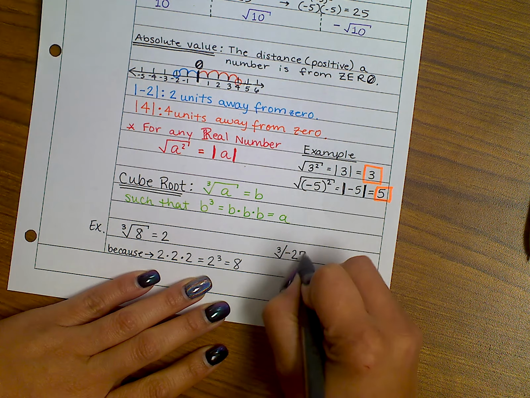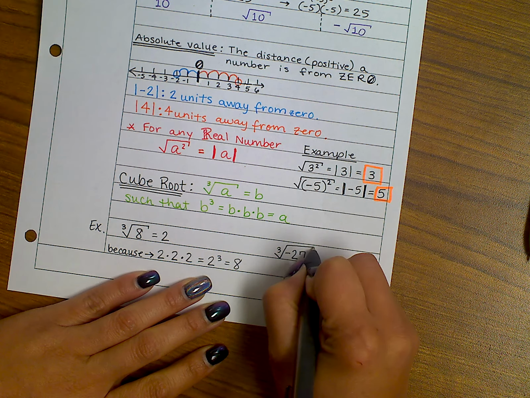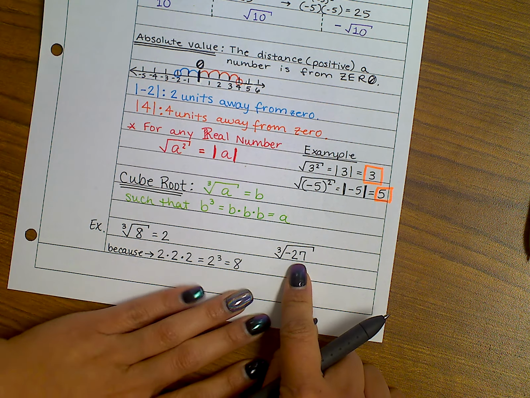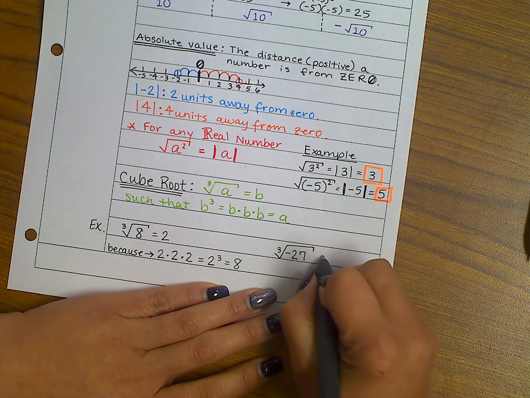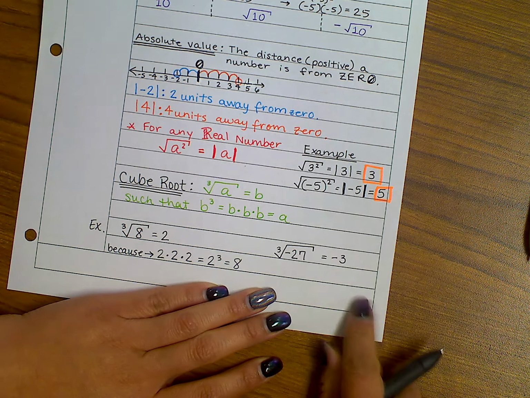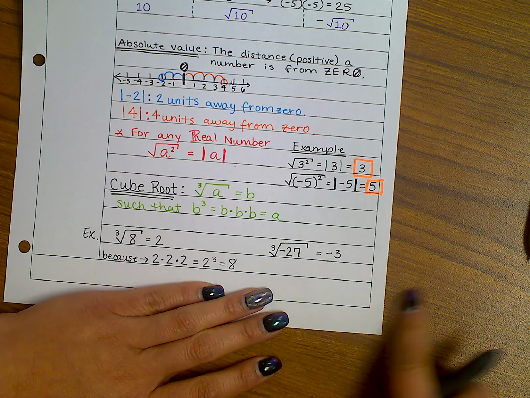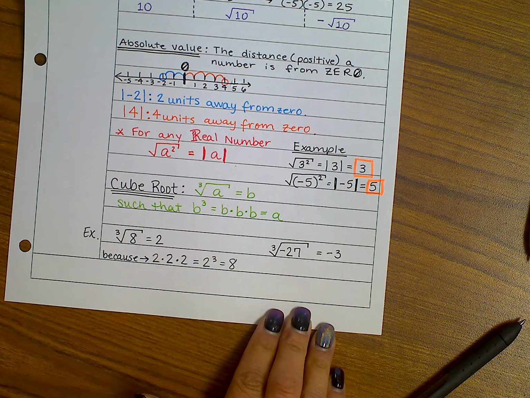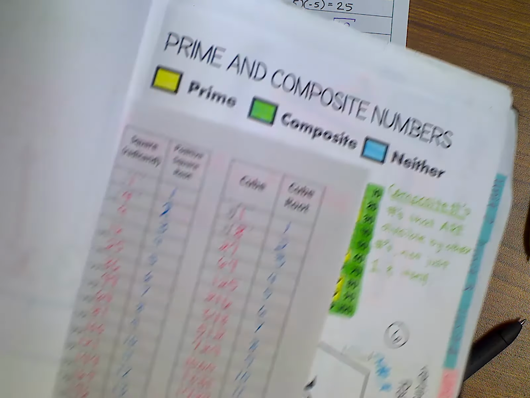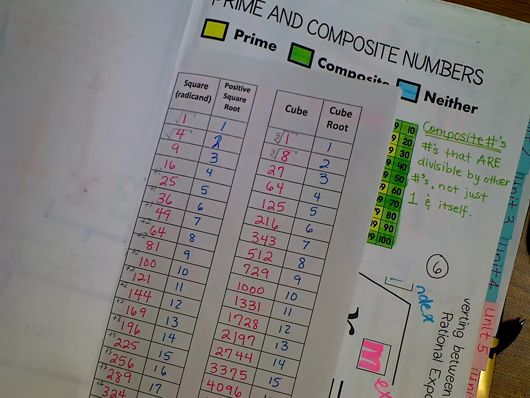The cube root of negative 27. Now, this one's kind of weird. With cube roots, we'd say that that's equivalent to negative 3 because, if we look at our perfect cubes list, bring that out here. I added a couple of extra. Well, we have 27 on here and it's 3.